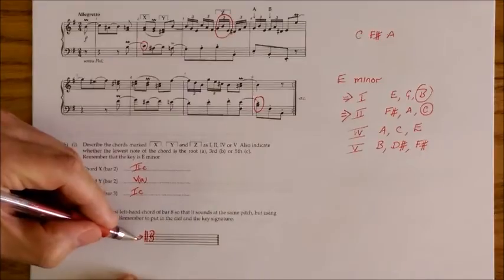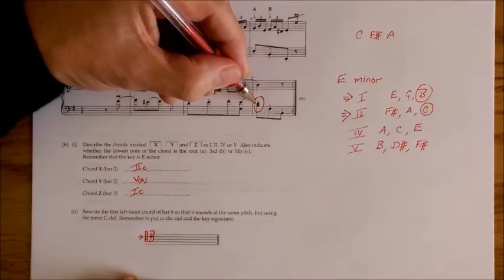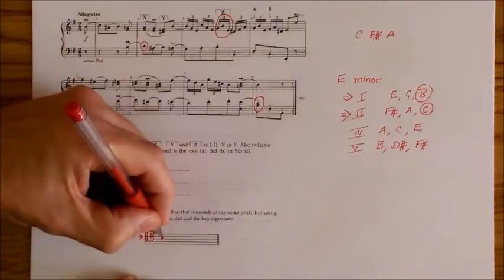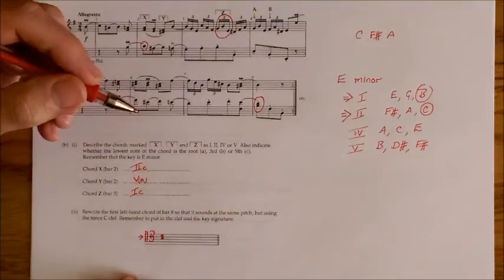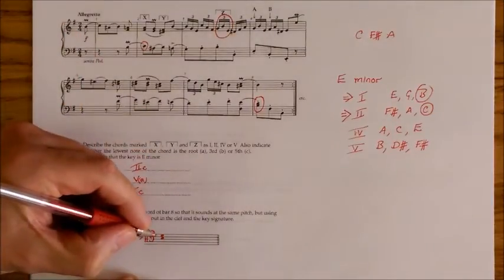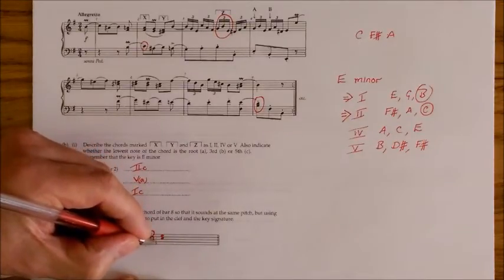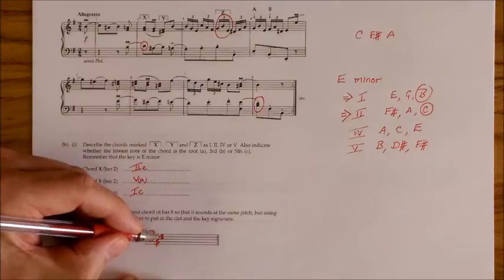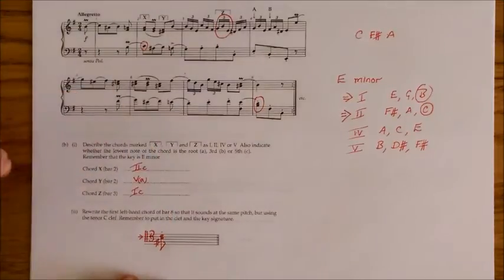By the way, that little arrow is not part of what you need to write. Okay, and these two notes, B and D, are the ones just either side of middle C. There and there. It also says to remember to put in the clef and the key signature. So we need a key signature of F sharp. Now in tenor clef we need to go down here for the F sharp. And finally, just make sure that we've written a quaver. And for good measure, it's staccato.